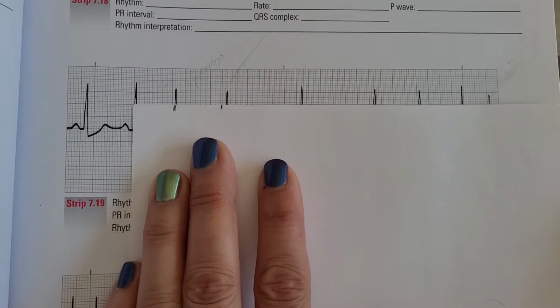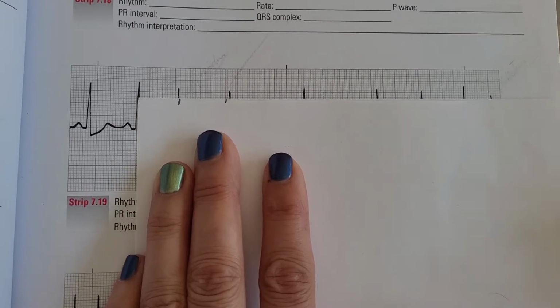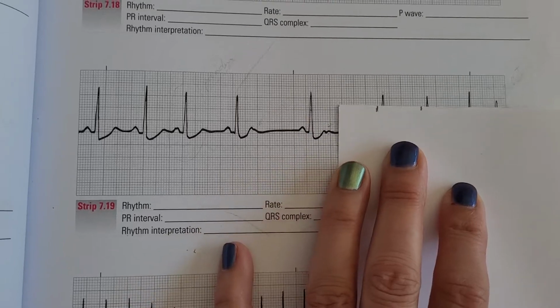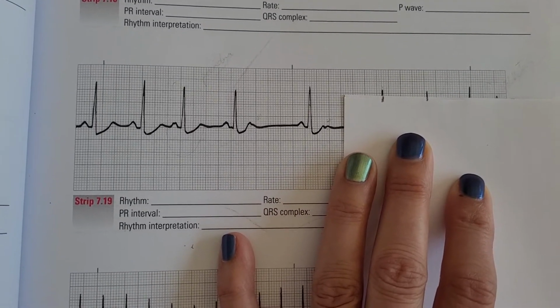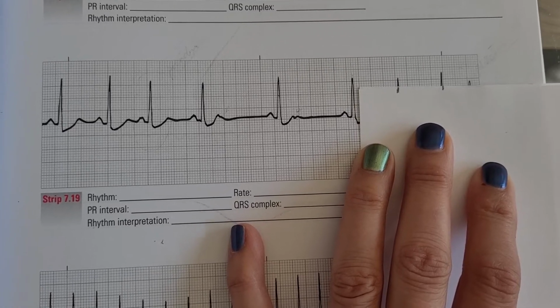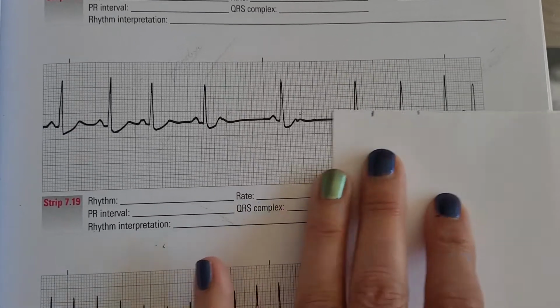That one is short. That one's a little bit long. This one is definitely long. This RR interval is also long. This RR interval matches up. And this RR interval matches up. And this interval is short again.